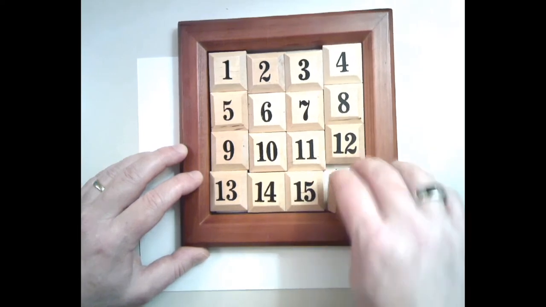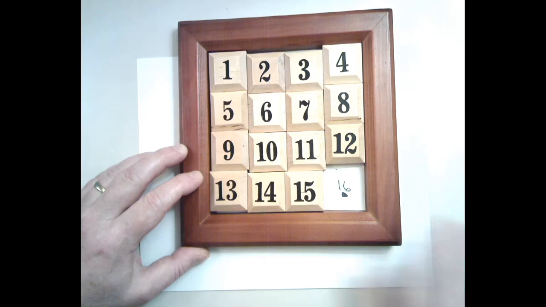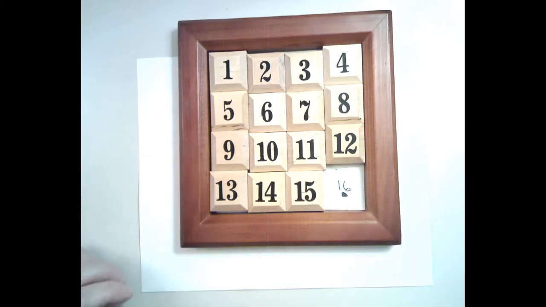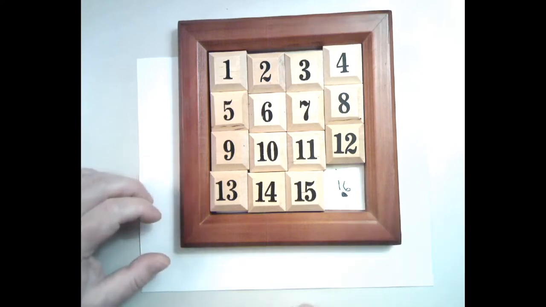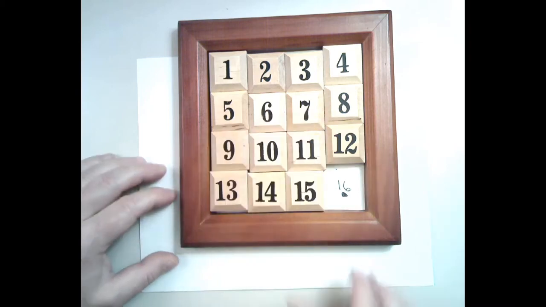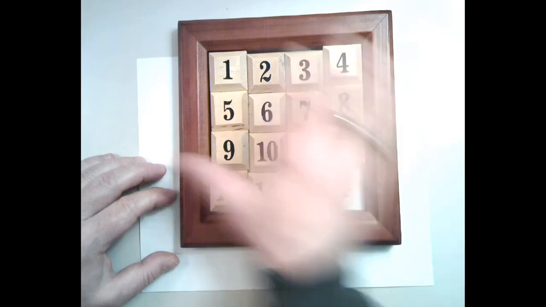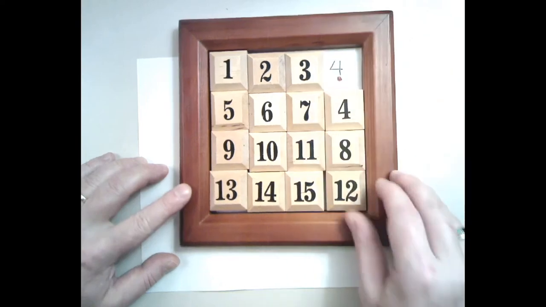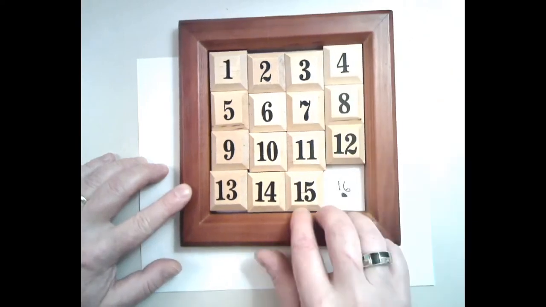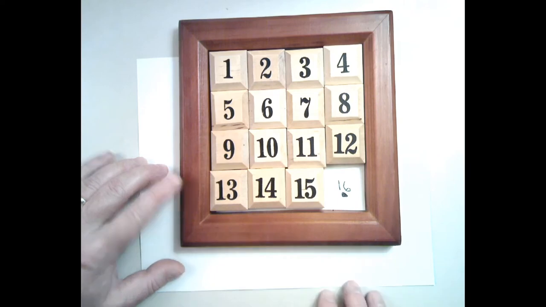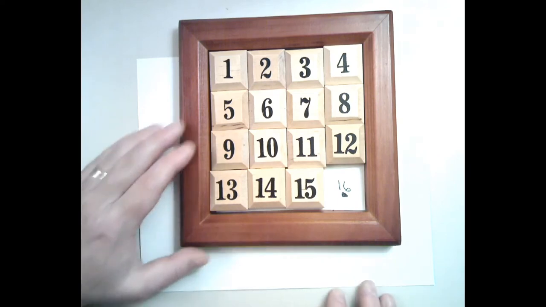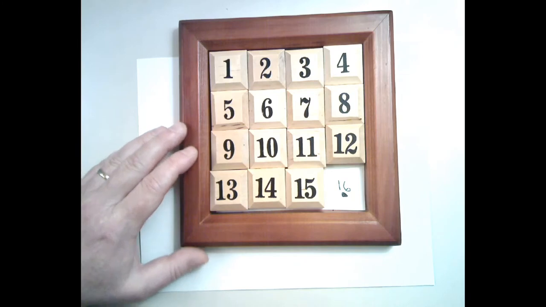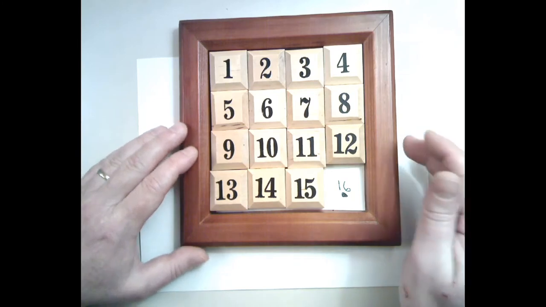I want you to notice that underneath each of the tiles, I have a number, and that number corresponds to the position of the tile. So this would be the 16th position on this board. Underneath the 4, I have a 4. So that's keeping track of the positions of the tiles on the board. And I could describe motions, legal moves, by describing how I'm moving a tile from one position to another.